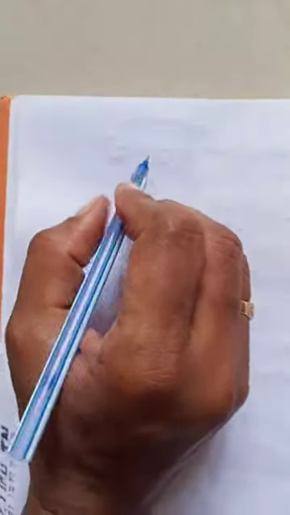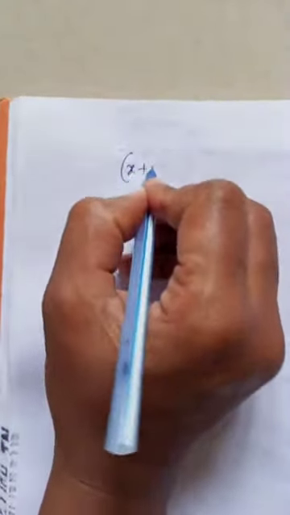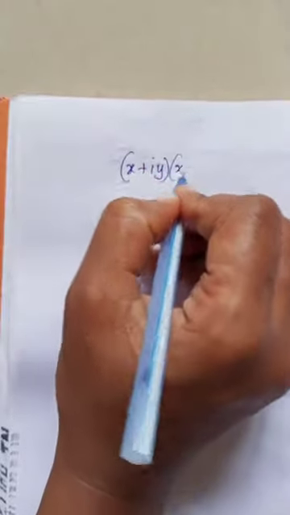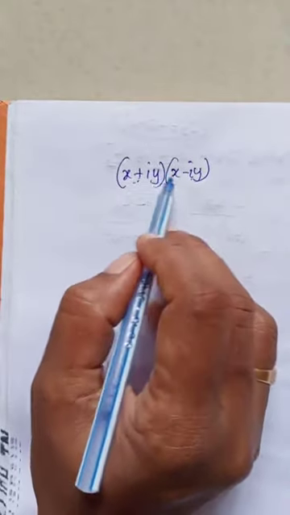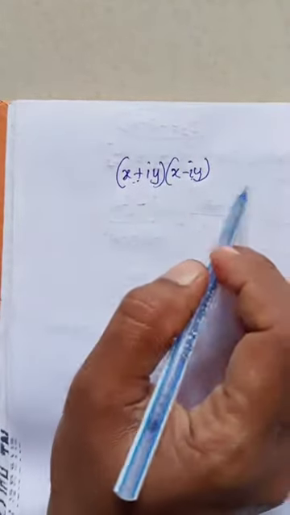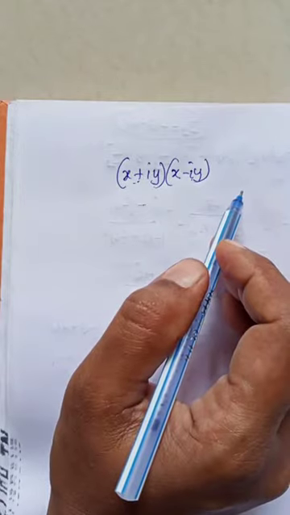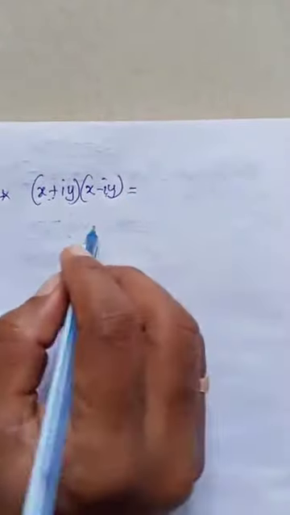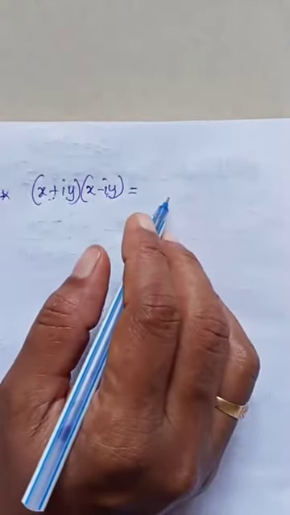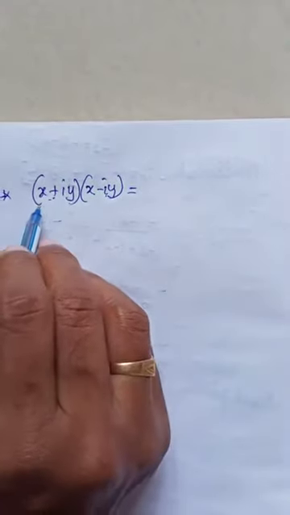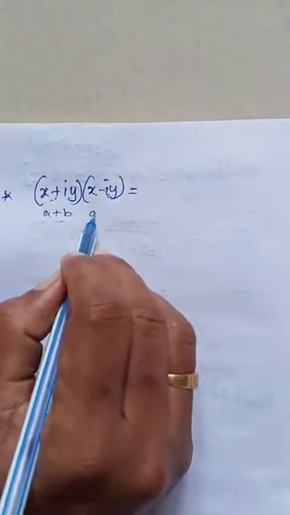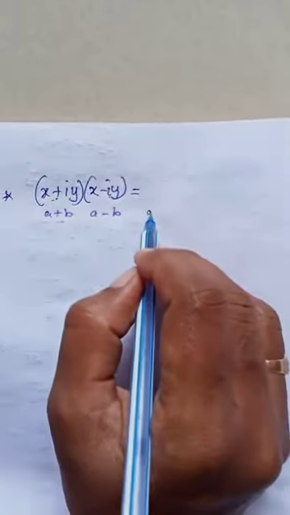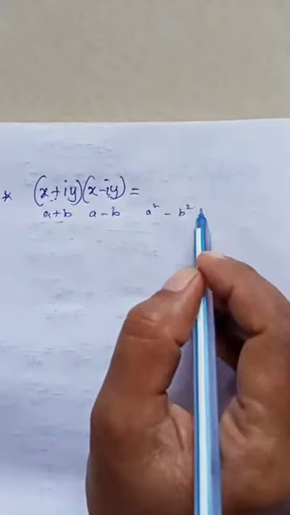Here, the product of a complex number and its conjugate will always be a real number. An important note. Shall we check whether we are getting a real number or a complex number? This is of the form a plus b into a minus b, so we will write a square minus b square.